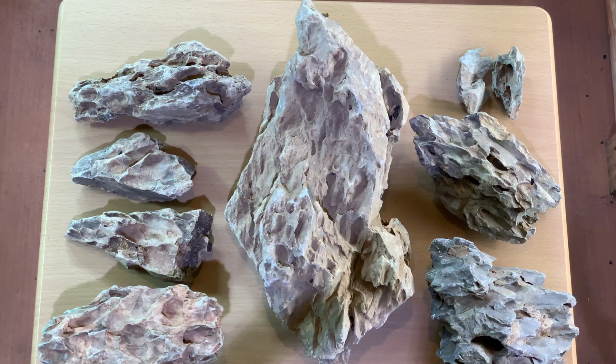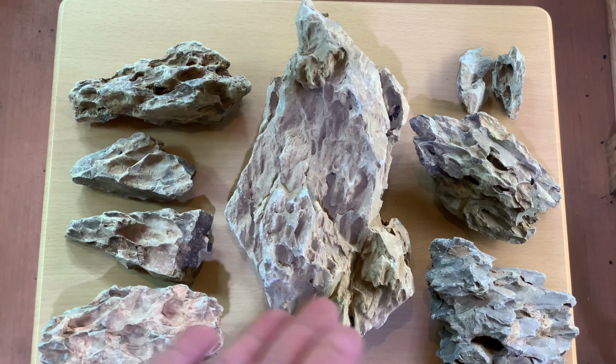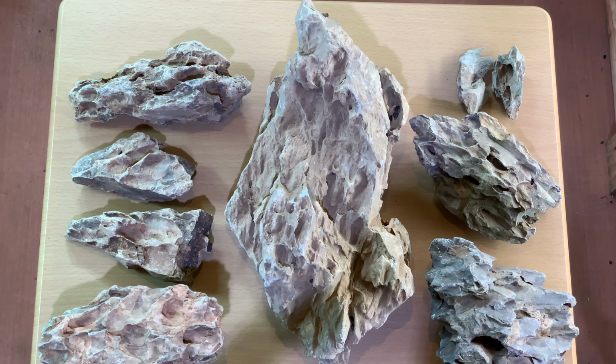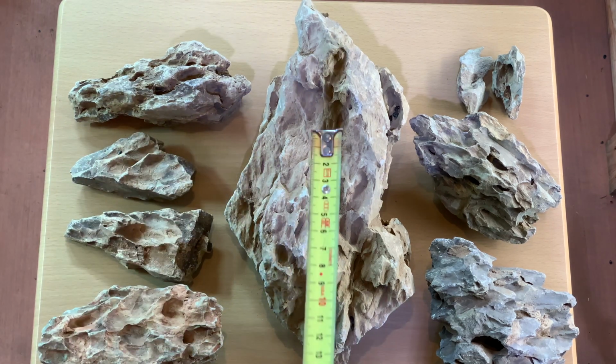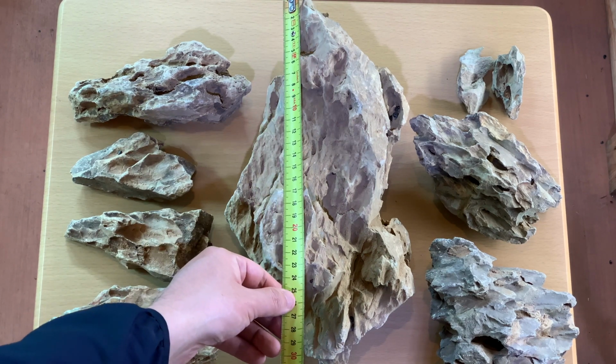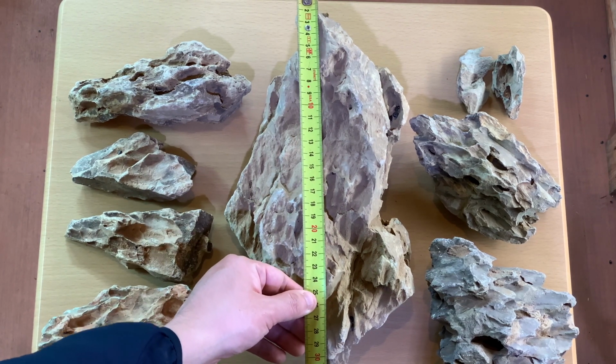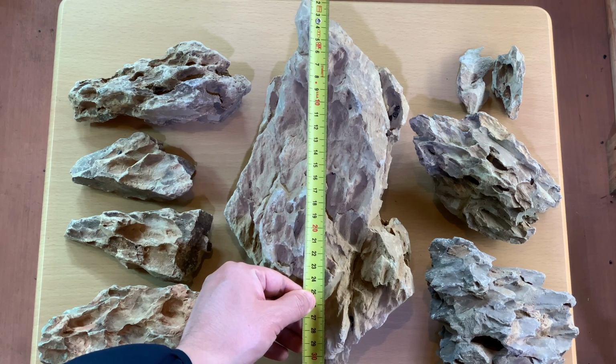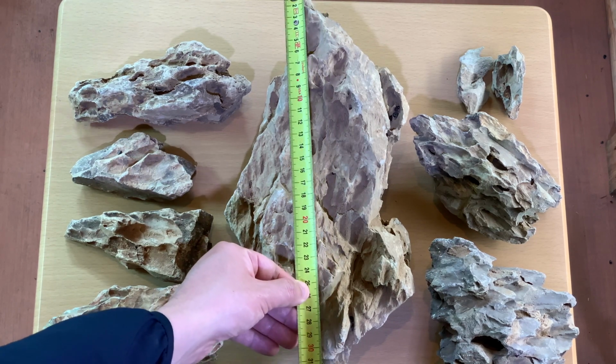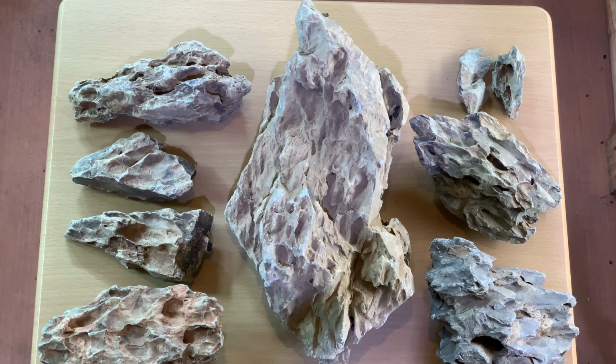All of the stones used in this video are shown on top of this table. In order to see the sizes of the stones that we used, I will measure them now. First, I will measure the primary stone, which is put in the middle. This stone is overall around 32 centimeters long, so approximately 30 centimeters.